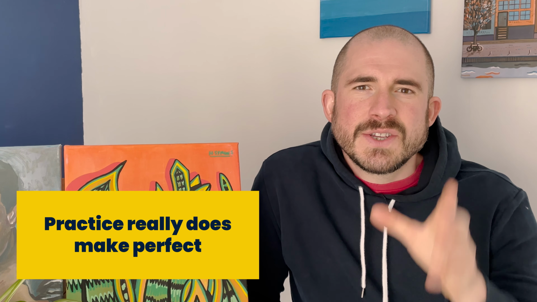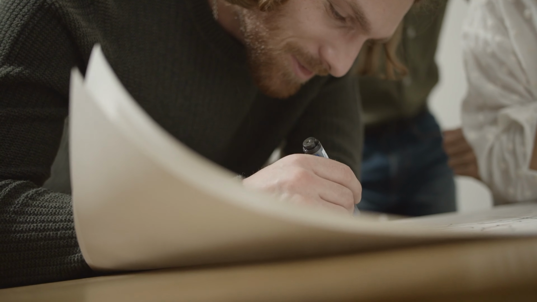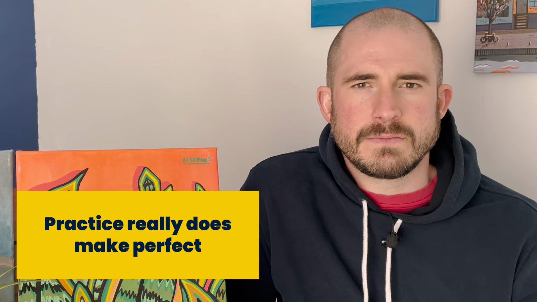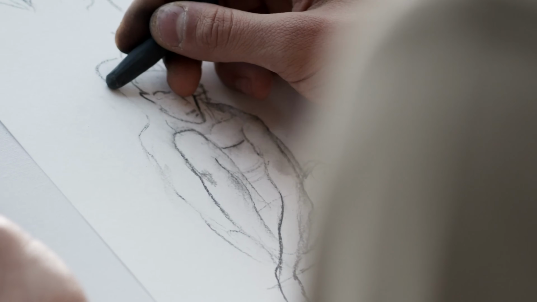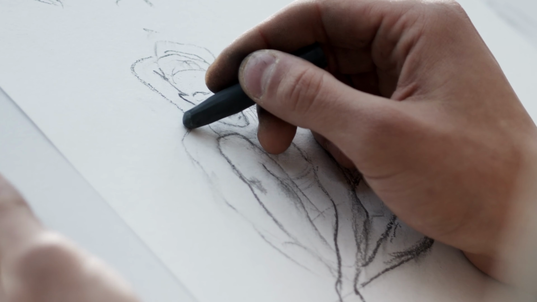Practice really does make perfect. So use your sketchbook wisely and draw lots of different faces from different angles to really improve your drawing skill. Always think in 3D when drawing faces. There's a side plane here, and a front plane here. Make sure you always think in 3D and also shade in 3D as well.